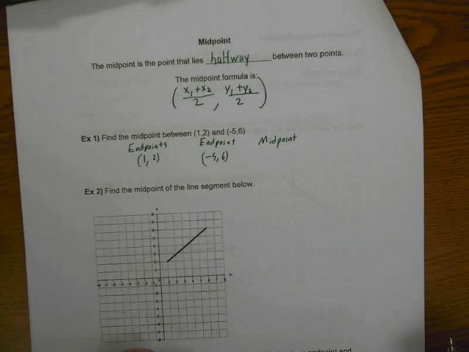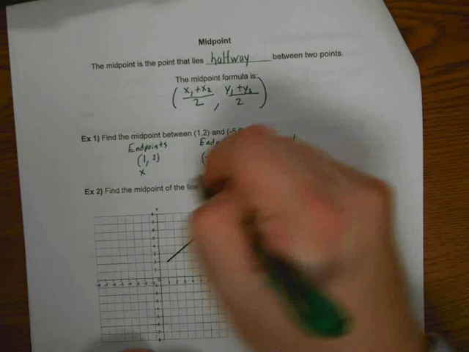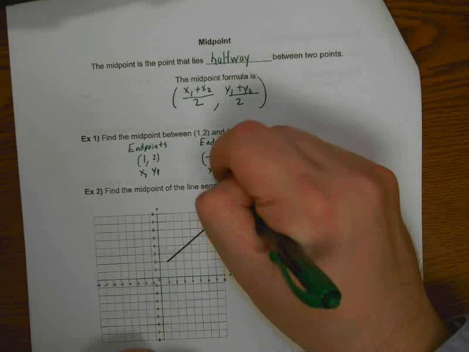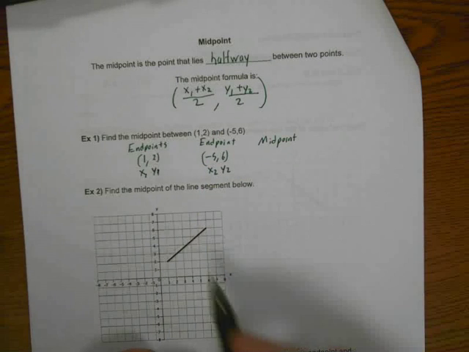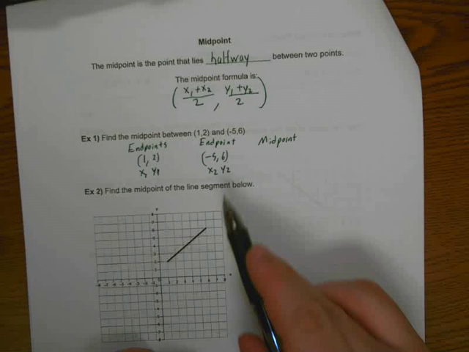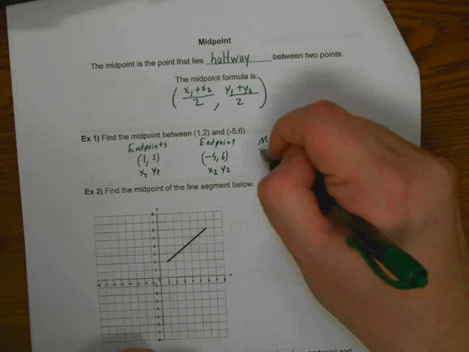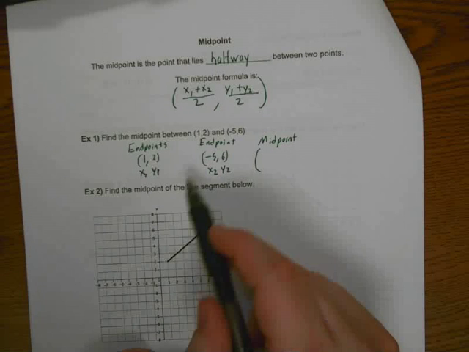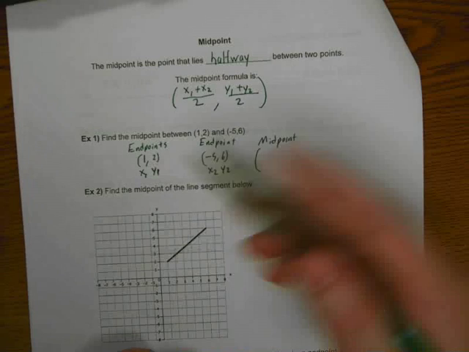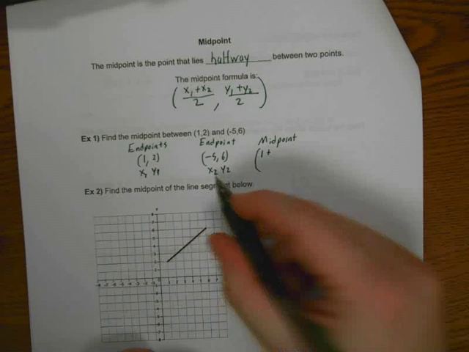So, as you recall, with our ordered pairs, our x values are what come first. So I'm just going to go ahead and label these so that we can tell what they're going to be when you plug them into your formula. I'm going to label my first endpoint as x1 and y1, and for the second endpoint, I'm going to have x2 and y2. So now we plug this into the formula, and I'm pulling these points straight from the two endpoints that were given.